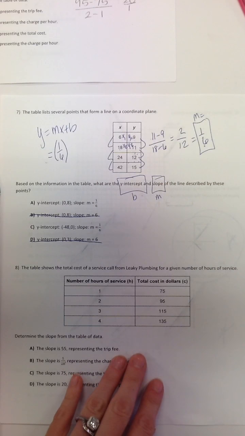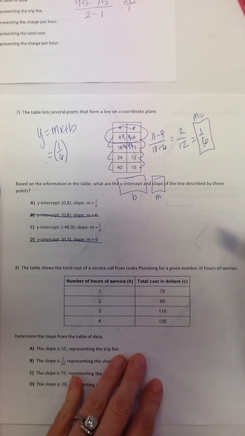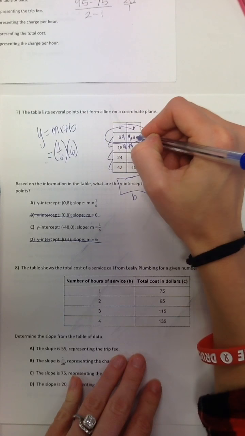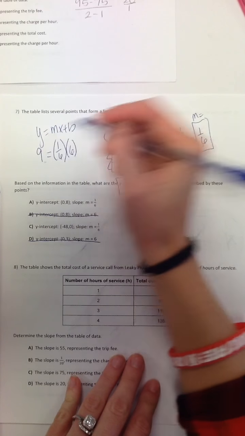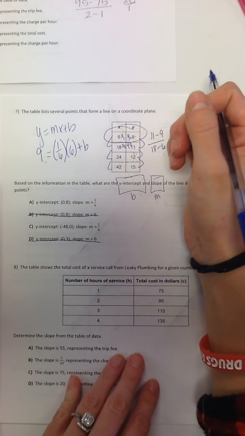So let's just say I want to use the first set. I want to use 6 and I want to use 9. So I can plug in 6 where the x was, and I'll plug in 9 where my y was, and I'll keep the plus b because I don't know that.